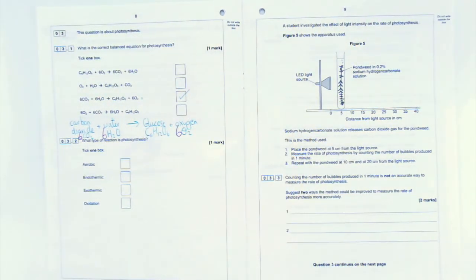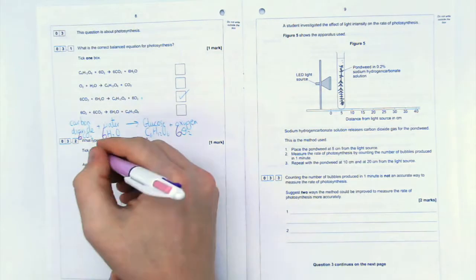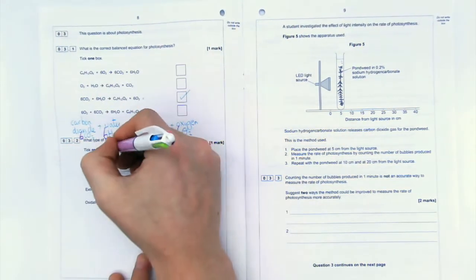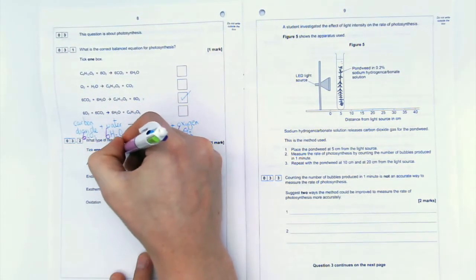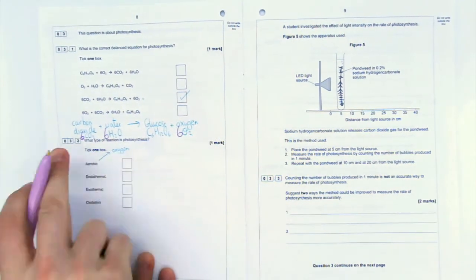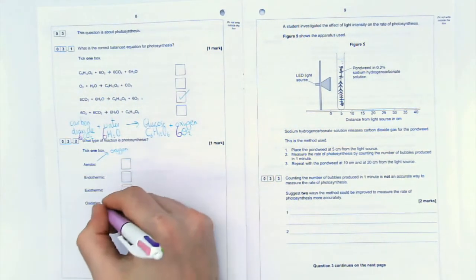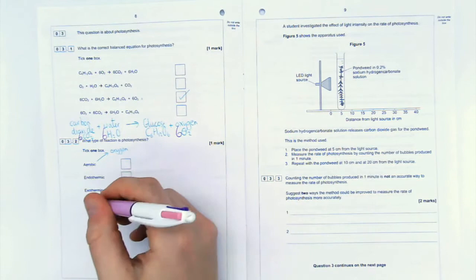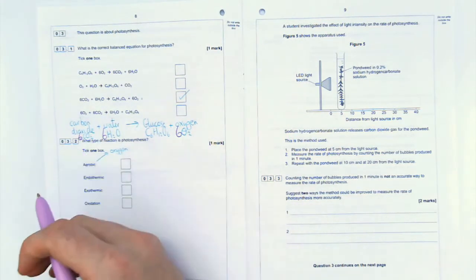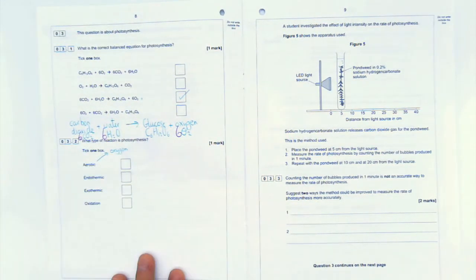What type of reaction is photosynthesis? Aerobic, endothermic, exothermic, or oxidation? Aerobic is all to do with respiration, really, and if it requires oxygen. This doesn't. It's not got oxygen on the left. It's not a reactant. Again, oxidation is the gain of oxygen or loss of electrons, and it's not doing that.